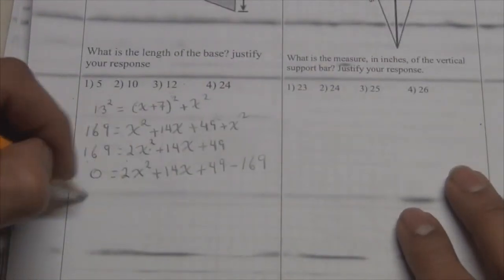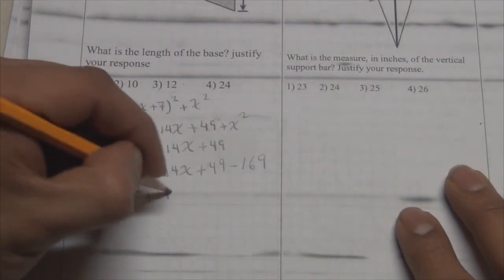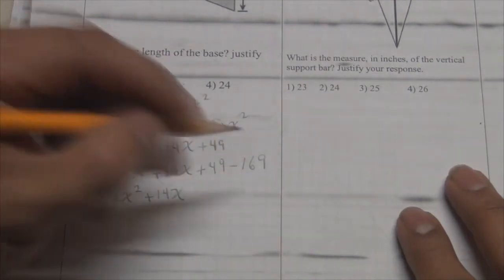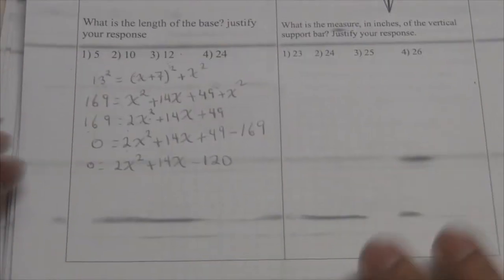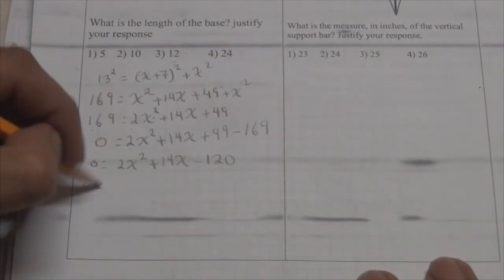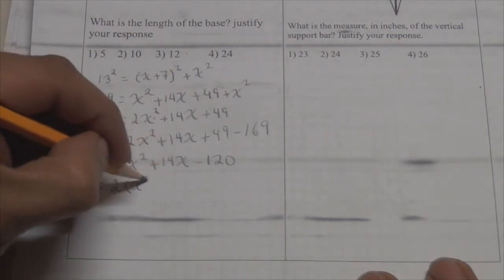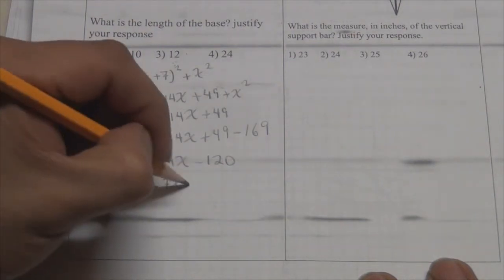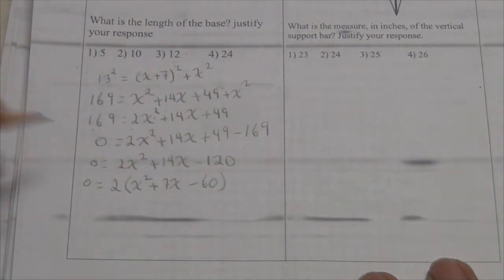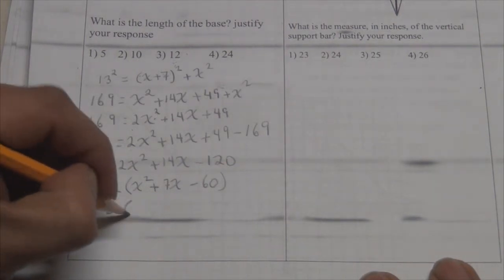Okay, so what do I get? 0 equals 2x squared plus 14x, and then 49 minus 169 is negative 120. Okay, then we proceed to factor. So the greatest common factor is 2, and then the remaining is x squared plus 7x minus 60. Then we continue with the factoring, so we open the parentheses.